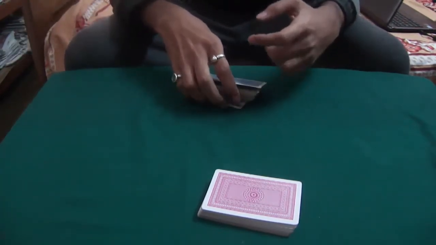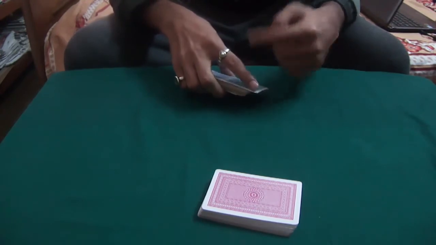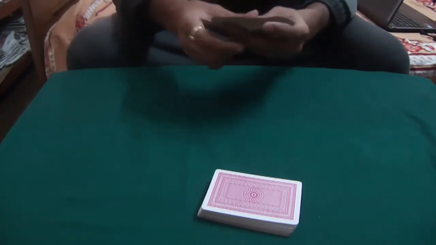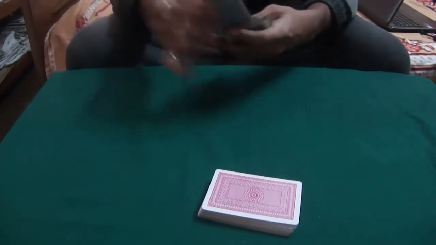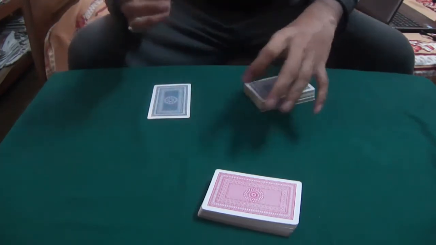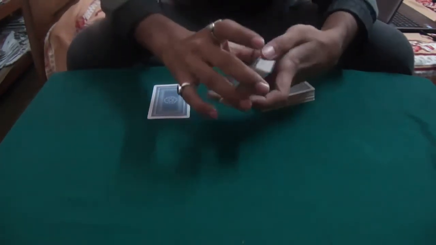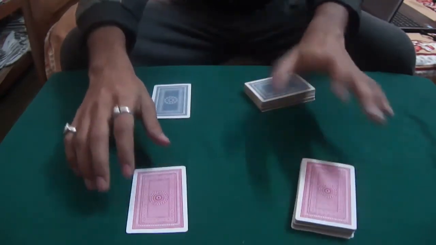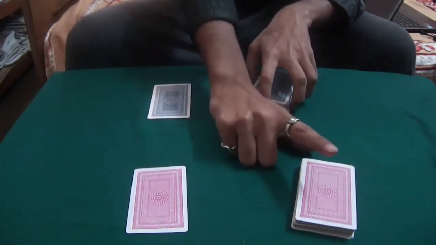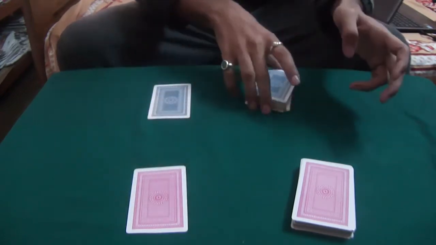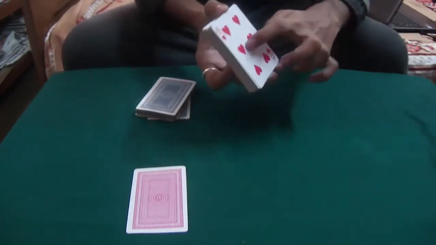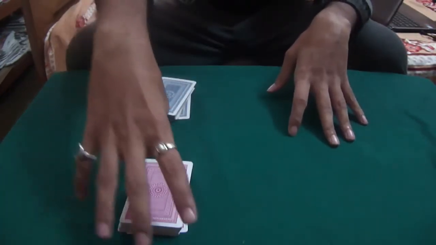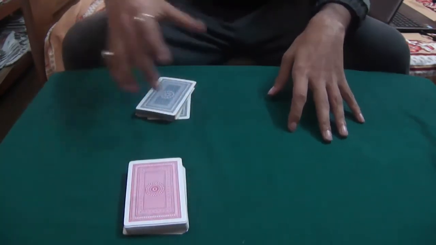Now you simply ask the spectator to choose a card they like, and you just take out any random card and place it face down on the table. The spectator could choose any card they like. Let's say they chose the Queen of Hearts, and they place it face down. You then ask the spectator to place their deck on top of their card, which places the 6 of Hearts on top of the Queen, okay?